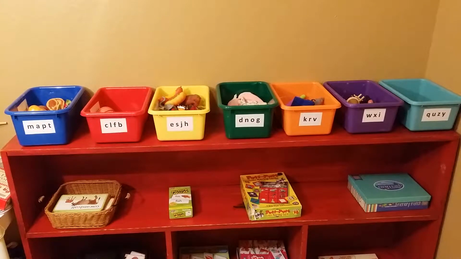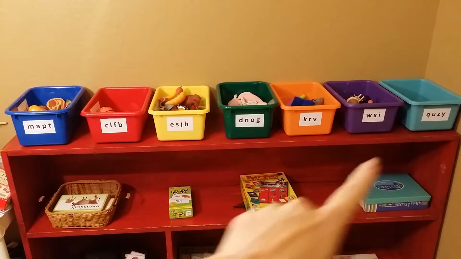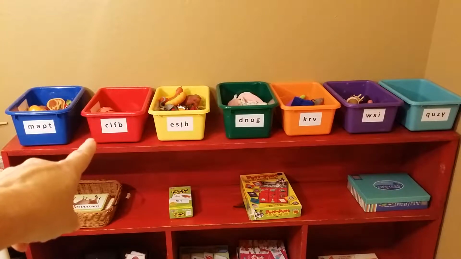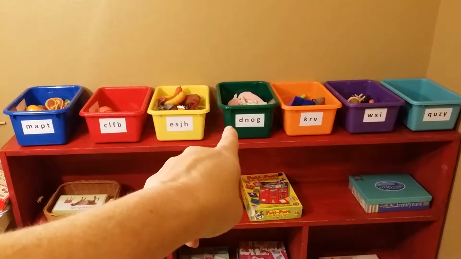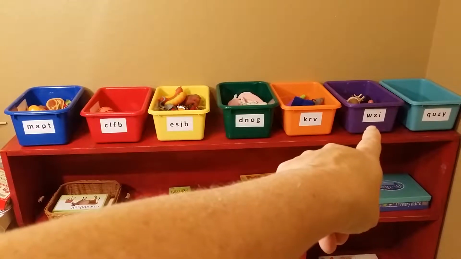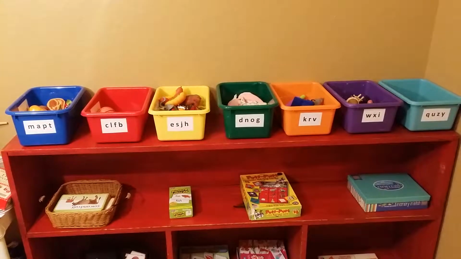In language development, we start with the concrete, things that look real, and we start with objects in the 4-letter groups, 3 or 4-letter groups, and we go from left to right, starting with MAPT. The next box is CLFB. The next one is ESJH, on to DNOG, then to KRV, and then to WXI, and finally Q, U, Z, and Y over here. And we put objects that start with those letters.